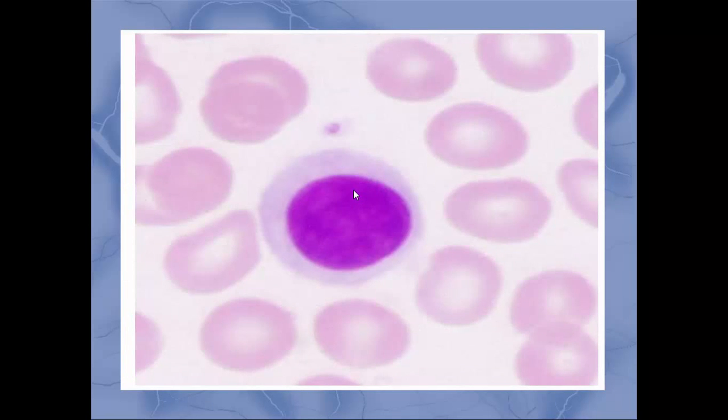And these are a little bit bigger than the red blood cells around it, maybe twice as big or so, but one big nucleus and a smaller ring of cytoplasm around it. So yes, these are bigger than the red blood cells near it, but not as big as the monocytes.